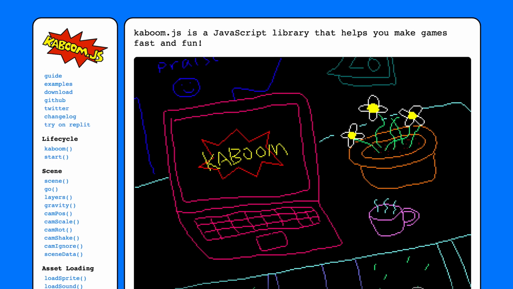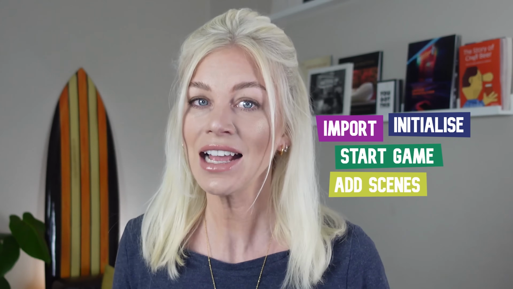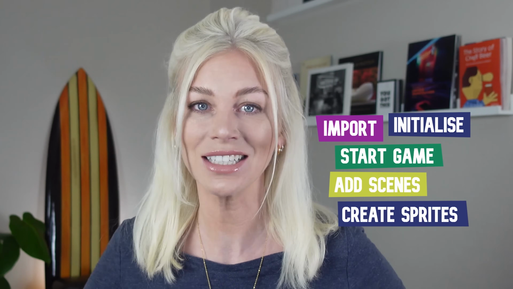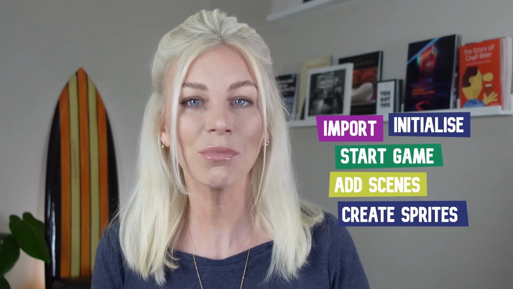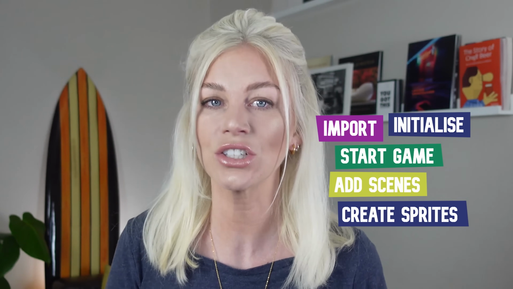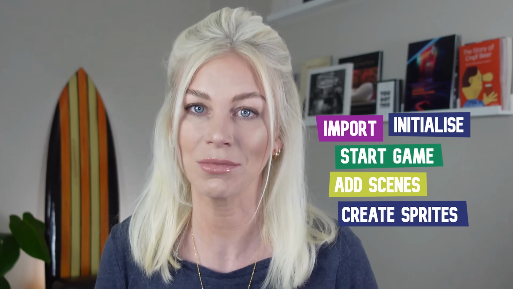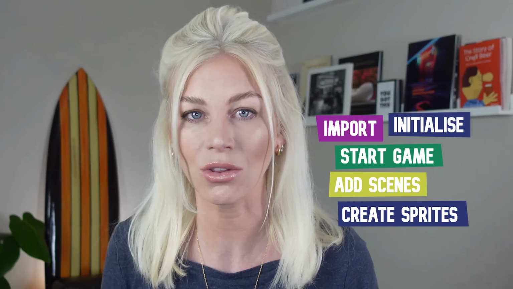Great! Now that we have learnt a little bit about Kaboom.js, let's get to using it. In the next section, I'm going to go over the basic concepts of Kaboom.js. I'm going to show you how to import Kaboom.js and get it up and running, initialize the project, start the game, add a scene, create some sprites, as well as show you all the other things we can do with it. Once we have the basics, we will be using this knowledge to create our 3 games, as well as learn more things along the way.